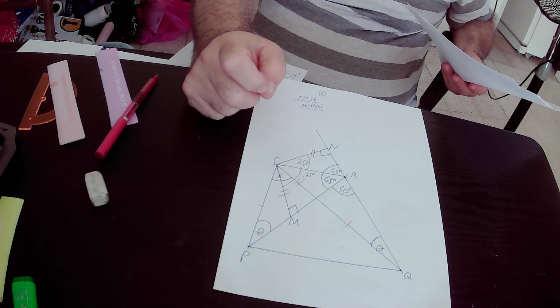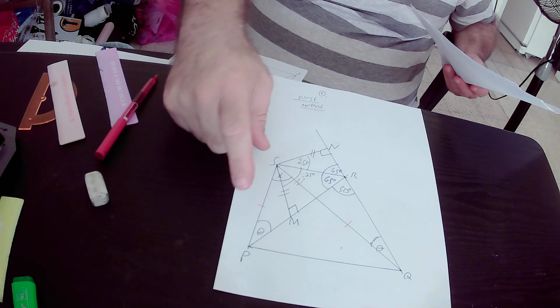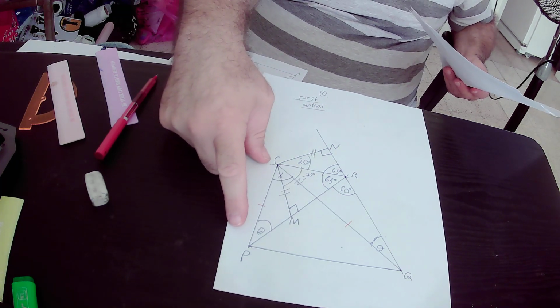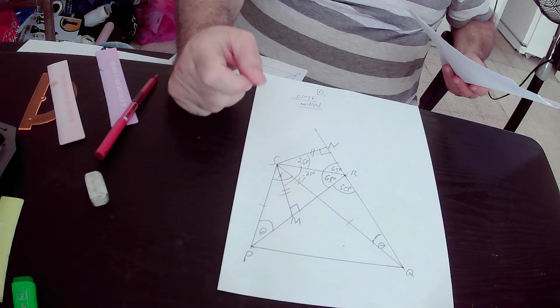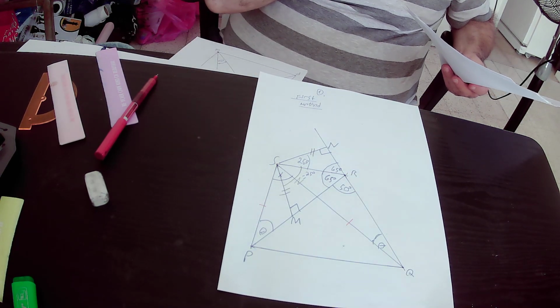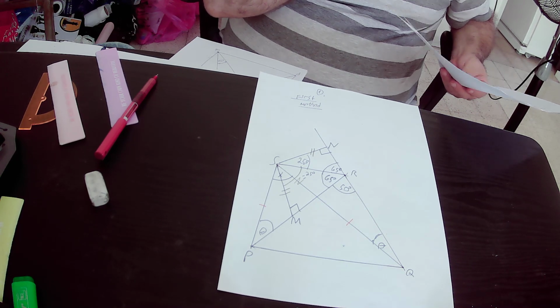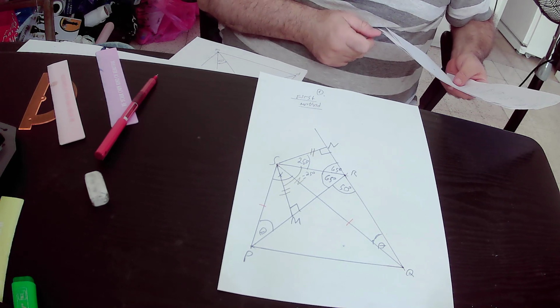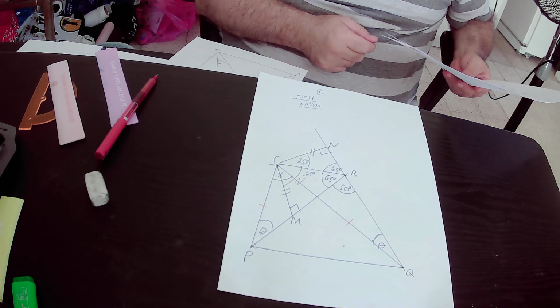We also know that SQ equals SP. It is given in the question. And we also have the third side.